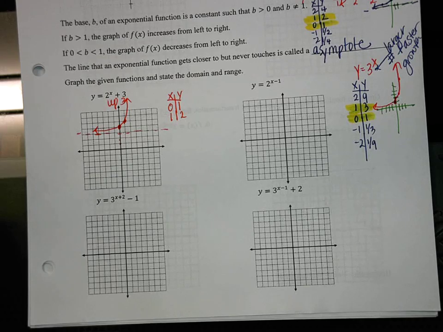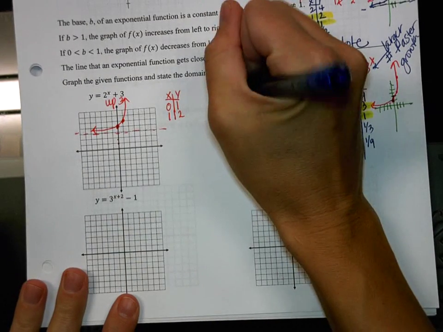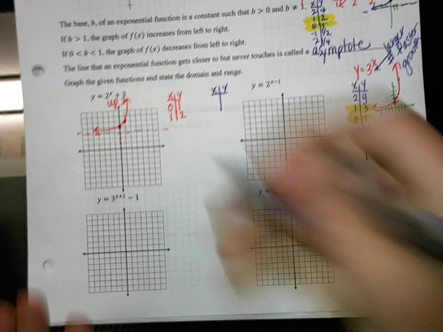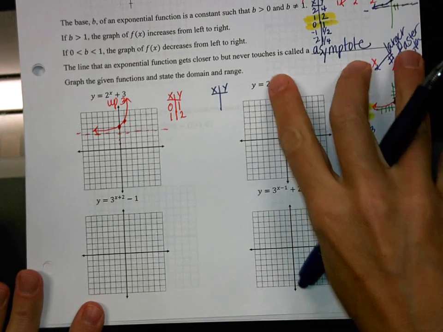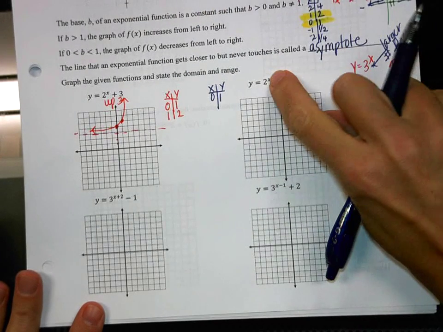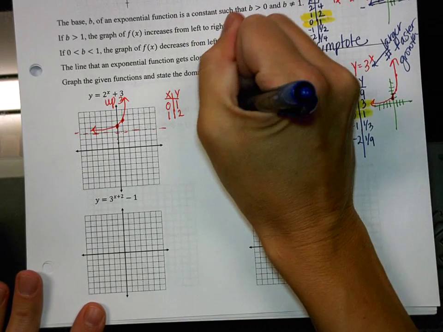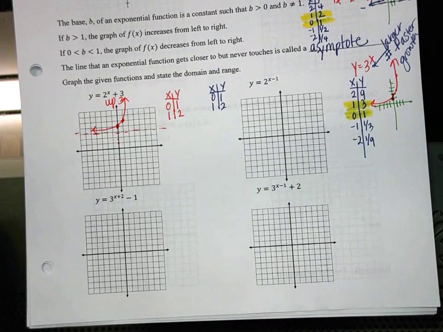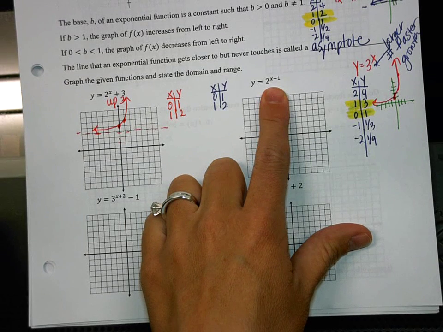Okay? So again, when I go to this graph over here, my original function would be 2 to the x, right? Well, when I have 2 to the x without any shifting, when I plug in 0, I get a 1. And when I plug in a 1, I would get a 2. So these are going to be where my points start, and then I'm going to shift them. Now on this one, because it's with the x, which way am I going to shift?